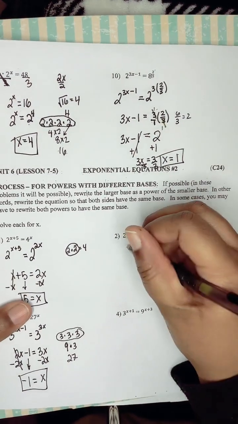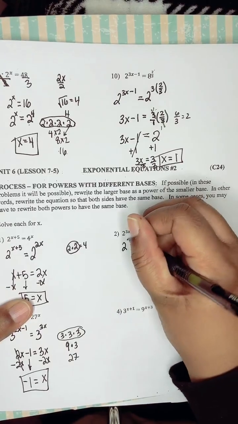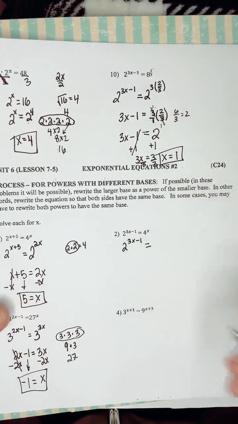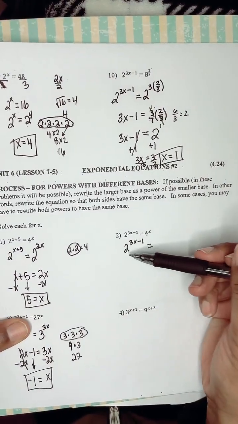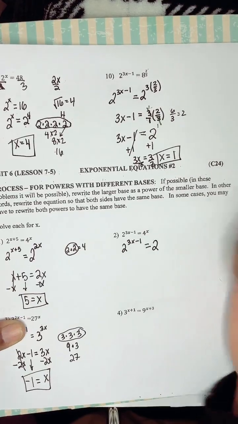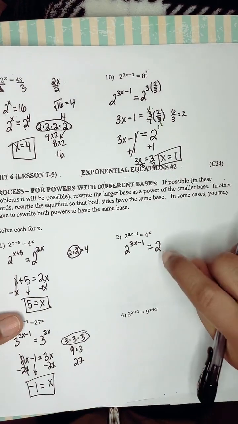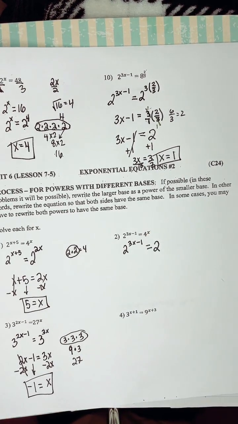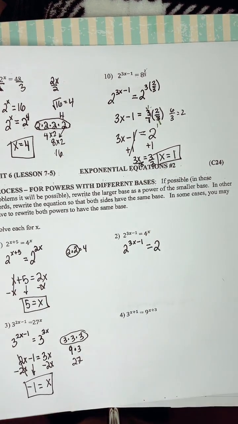All right. So we have 3x minus 1 equals. Okay. This is really telling us what the base is. So now we have 2. Okay. Again, how many 2s does it take to get you to 4? Let me see it in the chat.